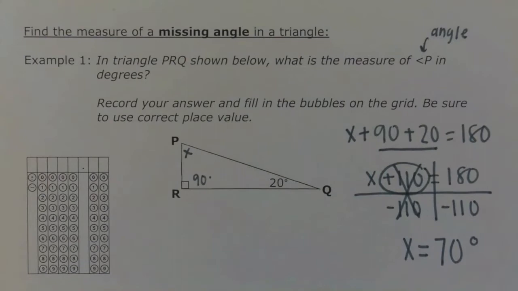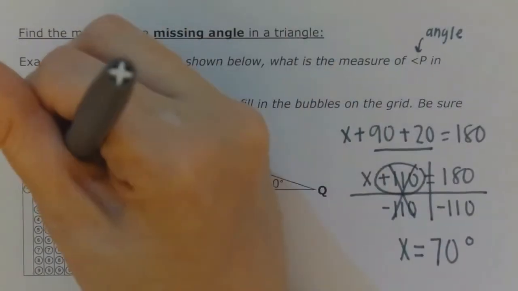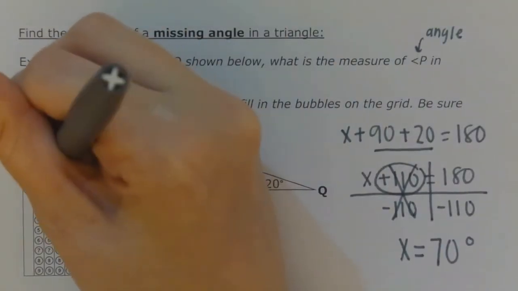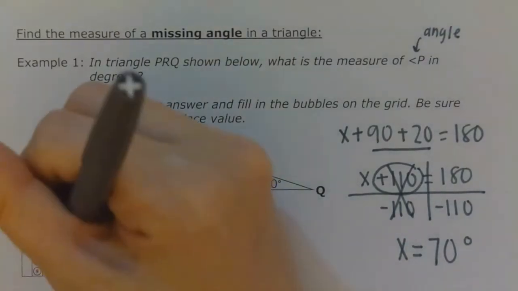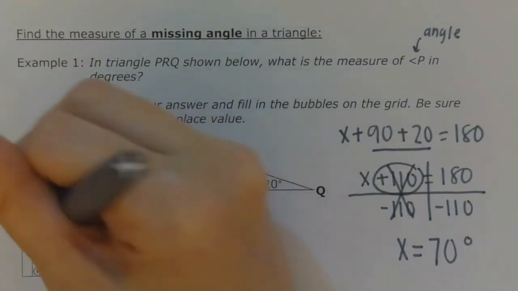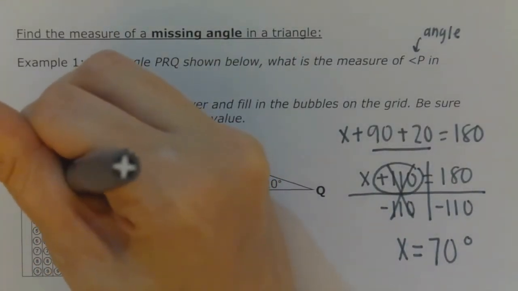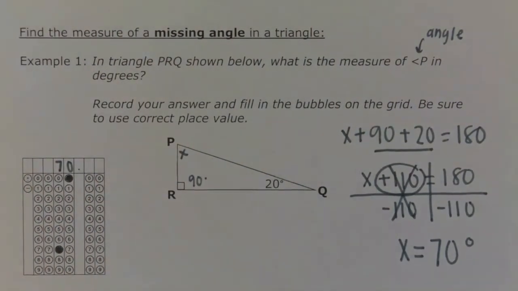It does want us to bubble this in. This is a whole number, 70. So a 0 goes in the 1s spot, 7 goes in the 10s spot, and always remember to make your bubbles nice, dark, and neat. All right, let's do another one.